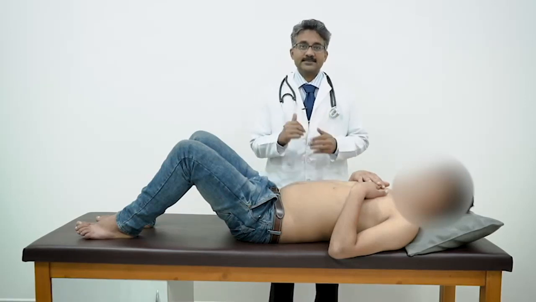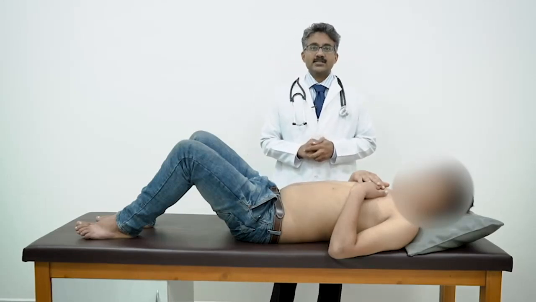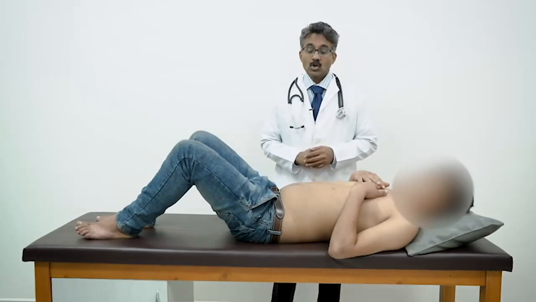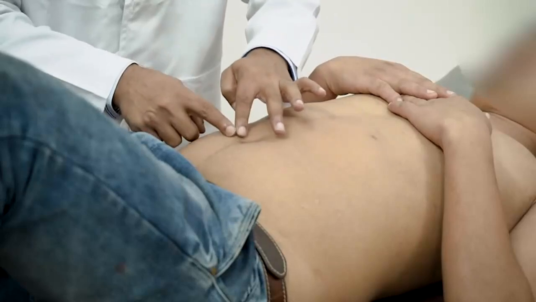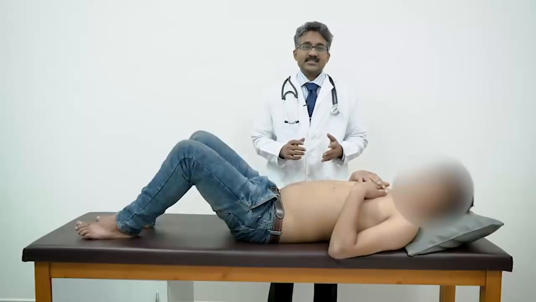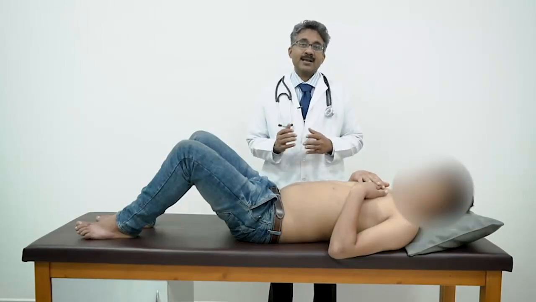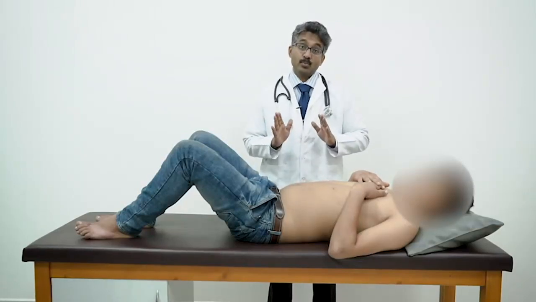Next is palpation. Palpation students, you have to take some measurements. Normally abdominal girth you have to measure at the umbilicus level, here, umbilicus level. In some conditions, in acute abdomen like peritonitis, intestinal obstruction, paralytic ileus, measure every day to monitor the prognosis.